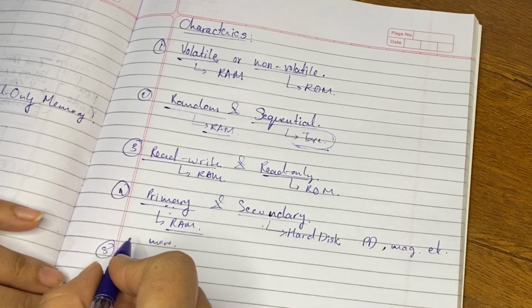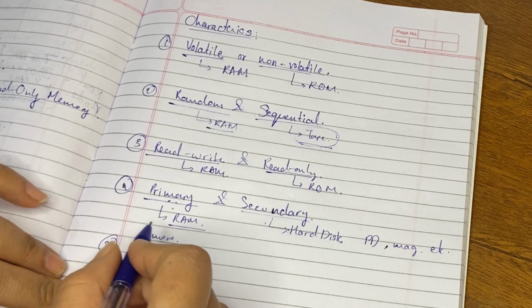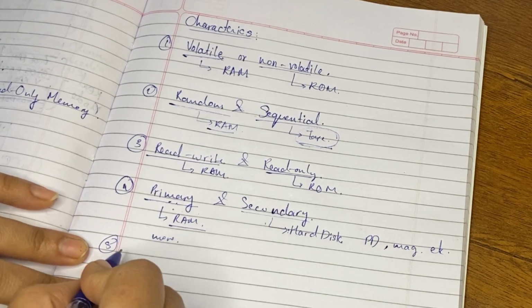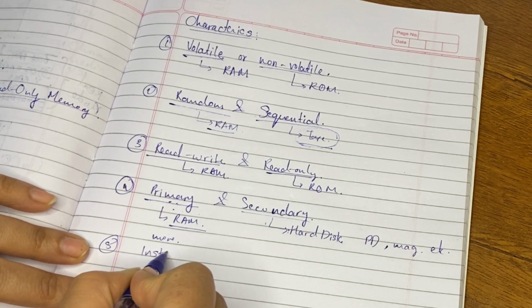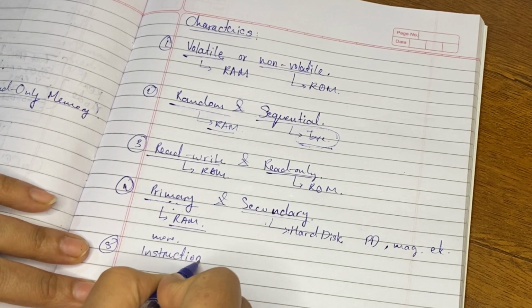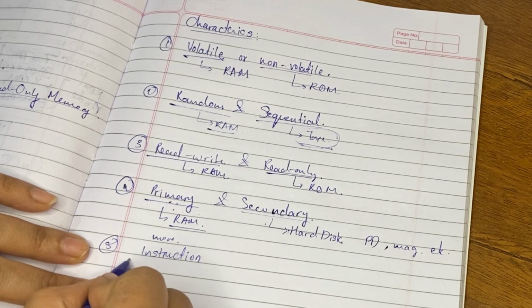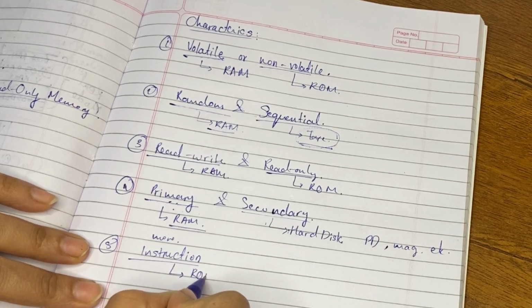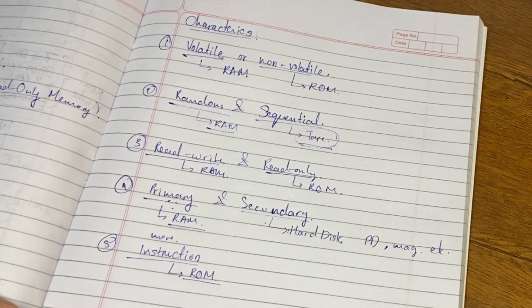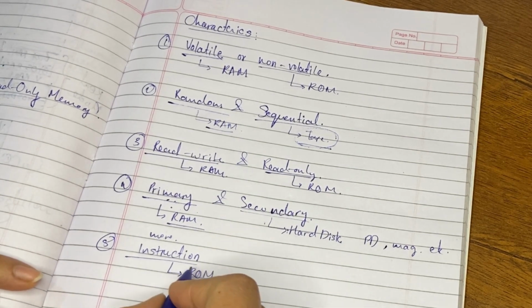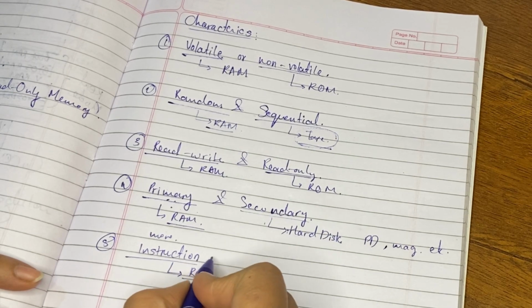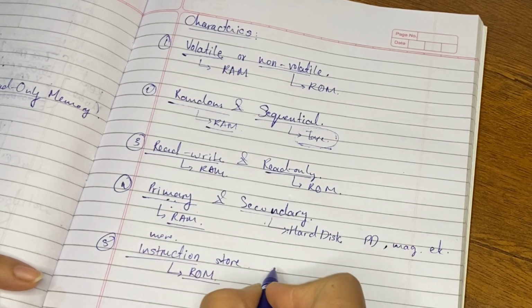The fifth point is, it can be either instruction store or data store. So it can store instructions. For example, ROM is a memory that stores all the vital programs. Whenever a computer is manufactured, it has all the vital programs in the read-only memory. So this is the example of instruction store.